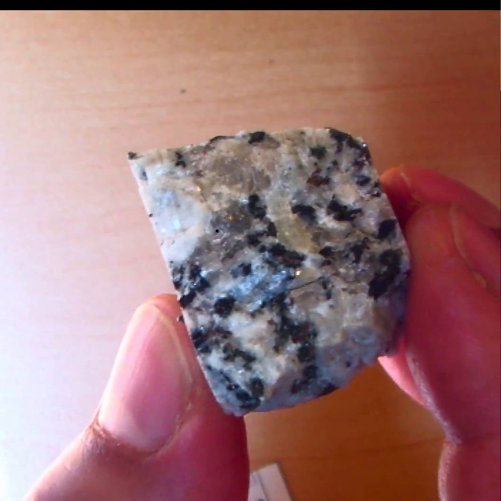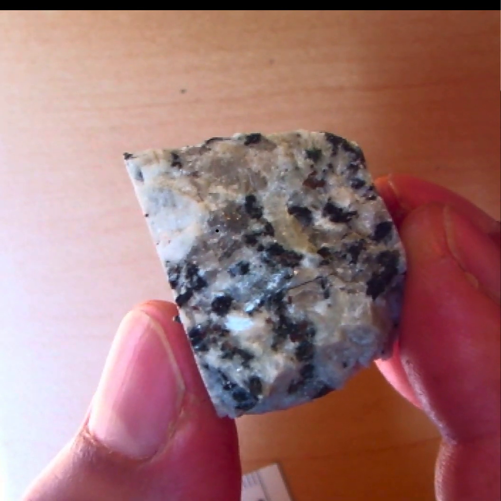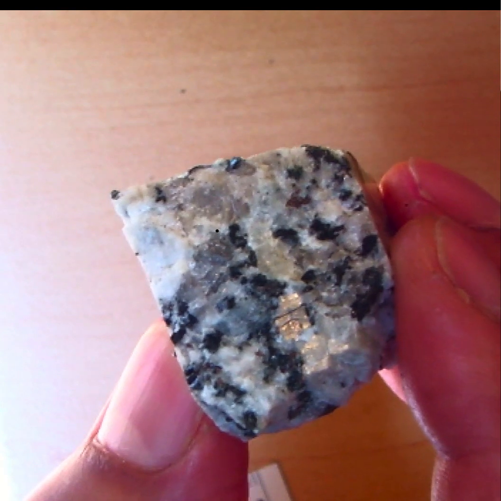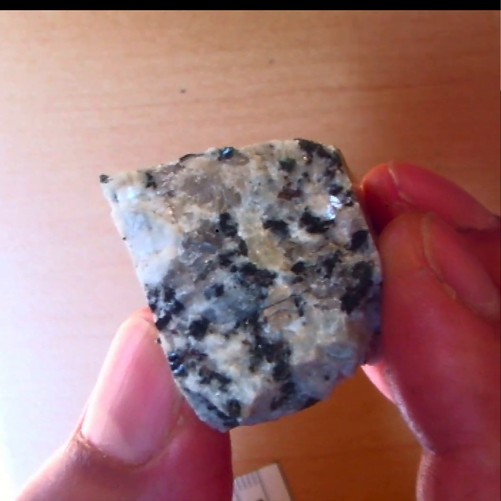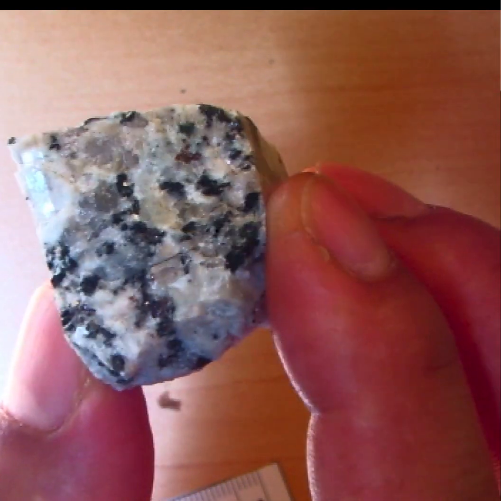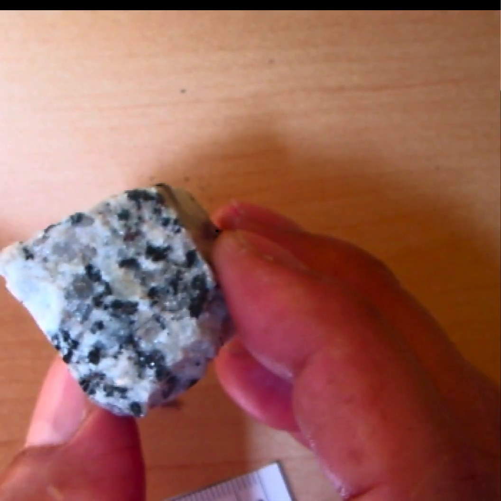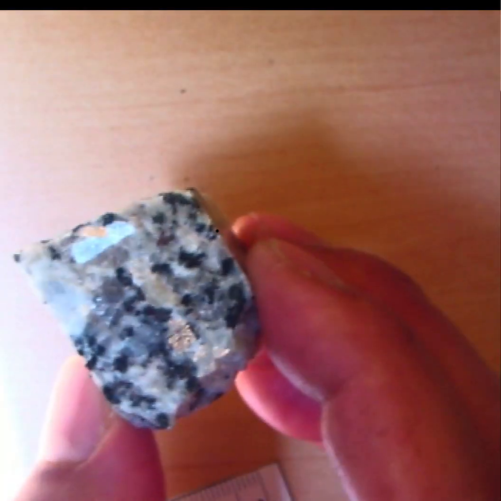For the texture, I could see minerals growing everywhere. I mean, there are minerals everywhere in this rock. It's packed full of minerals. Then for matrix color or color index, use your estimator. So you want to bring this out and hold it up against the computer to this sample, right?